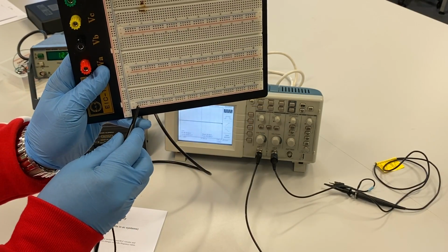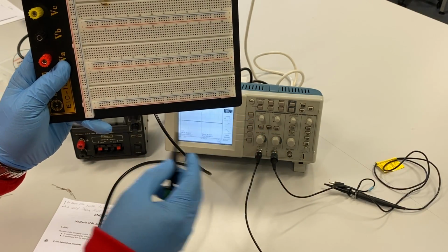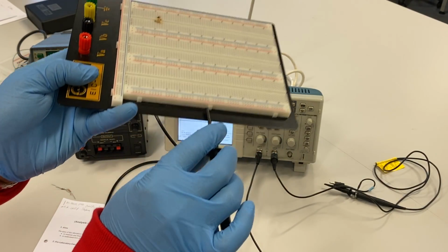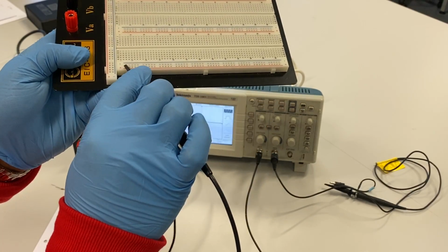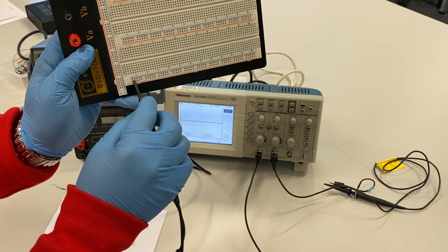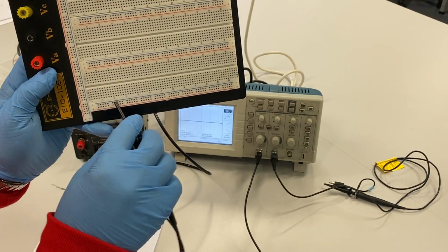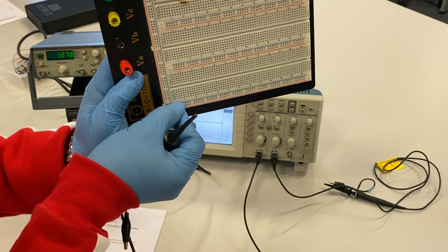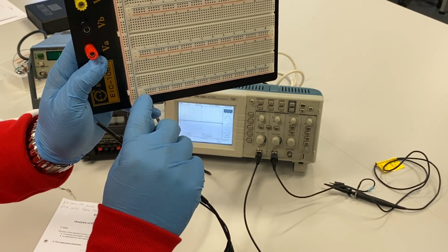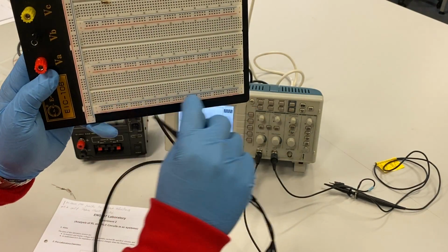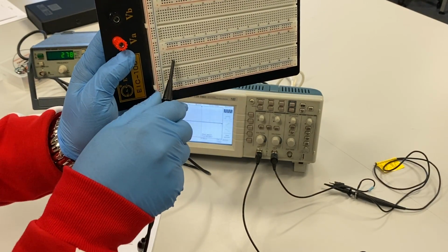It means if I give 5 volts at this terminal, this whole row is 5 volts. Sometimes there's no connection between this side and this side in the middle section, but normally the assumption is if you put 5 volts here, this whole row is 5 volts. If you put 0 volts here, this whole row is 0 volts. So just in between these 2 lines, the black and blue line, our rows are connected horizontally like this.